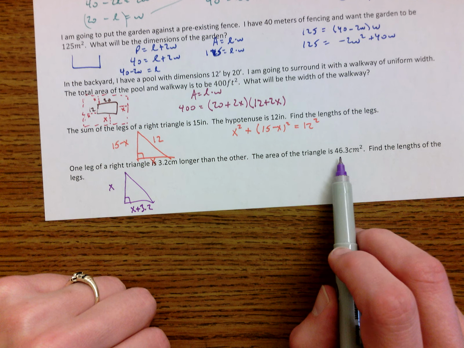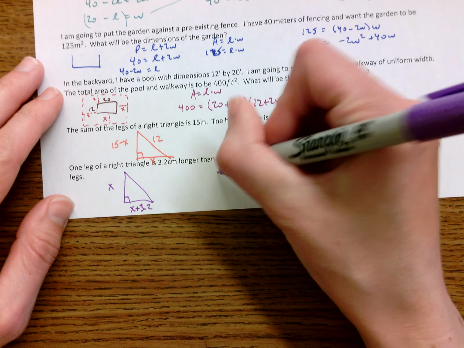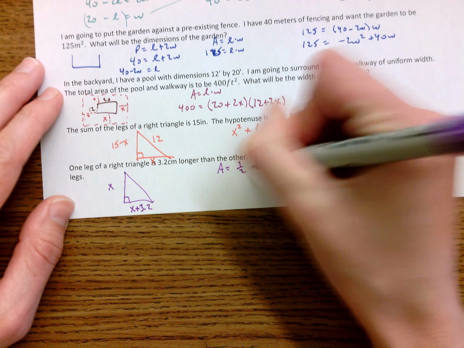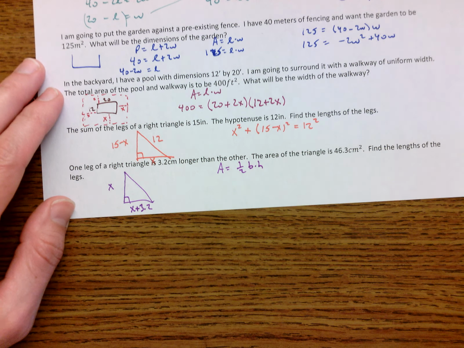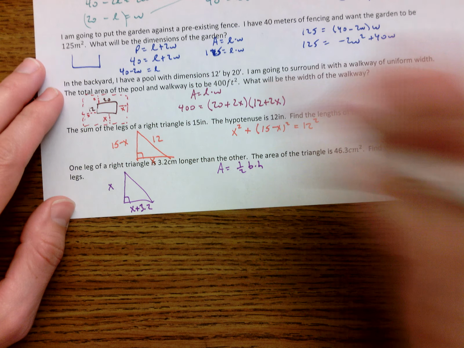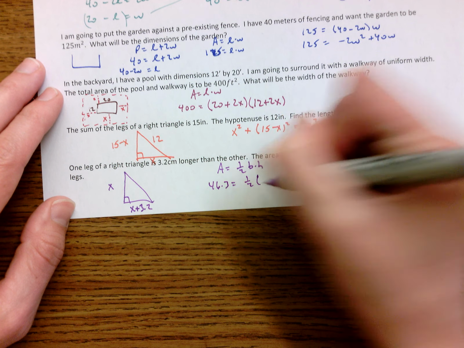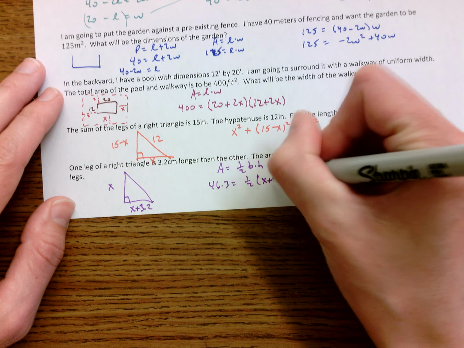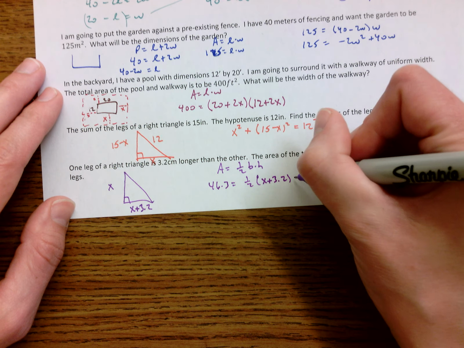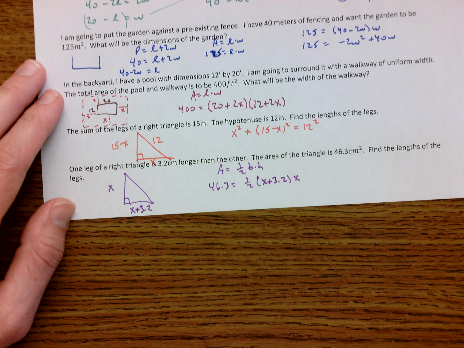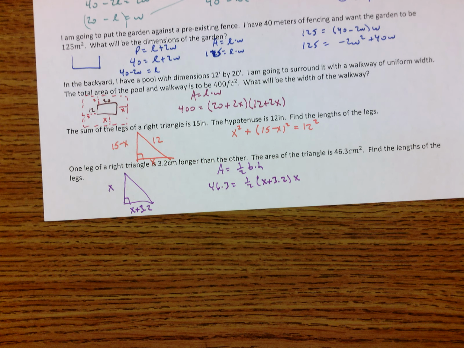And then we know the area of a right triangle is 1/2 base times height. So my area of 46.3 is going to equal 1/2 times the base, which is x plus 3.2, times the height, which is x. Okay, and there's my equation. And again, you can clean that up, take a look at it, and then solve that from there.